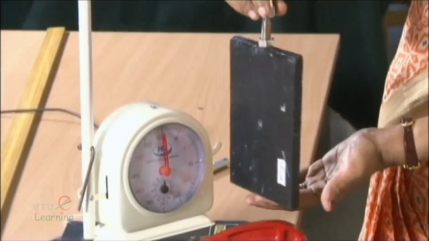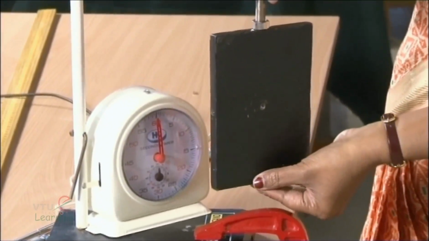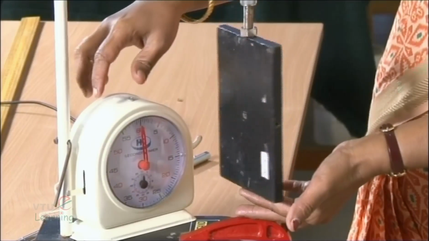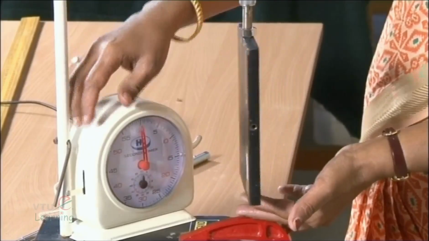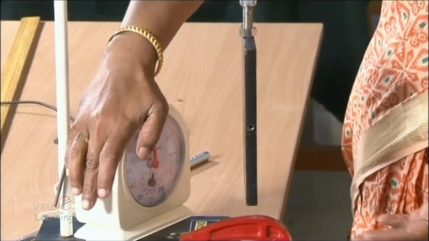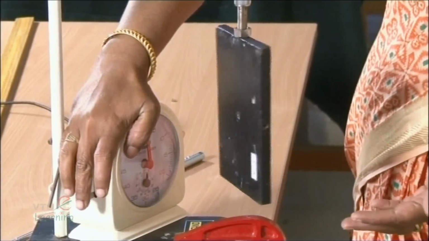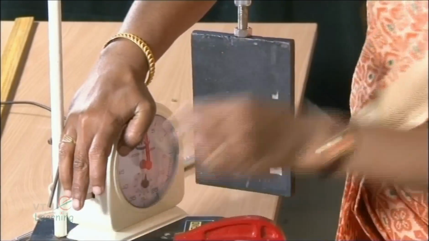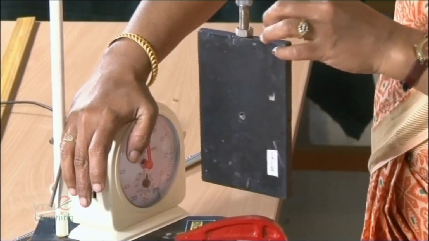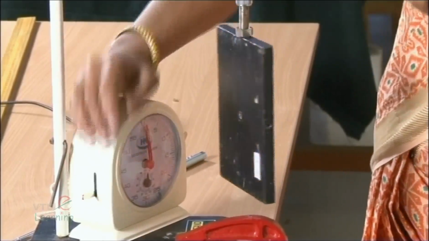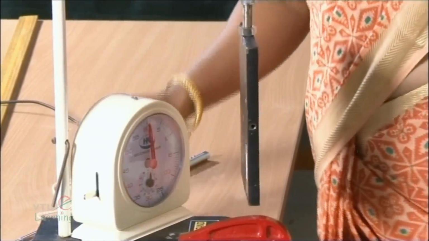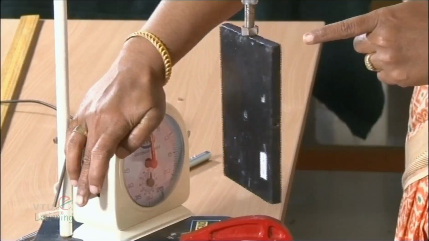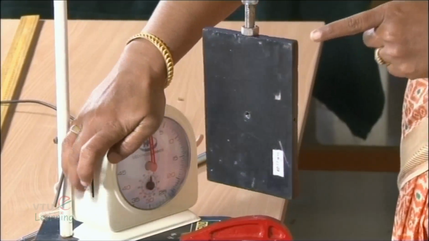Note the period of oscillation for this axis of suspension, taking your reference as one corner of the rectangular slab. Start your timer.